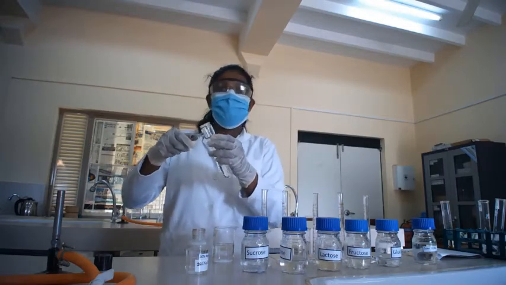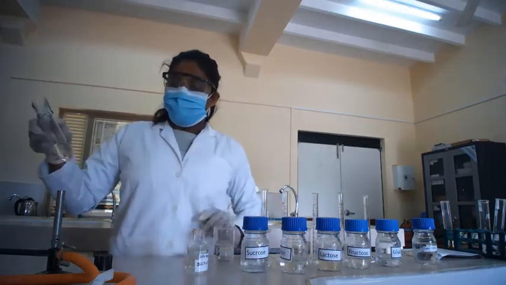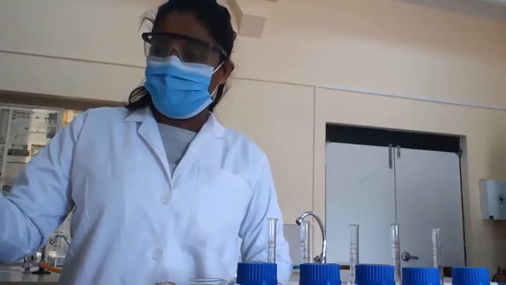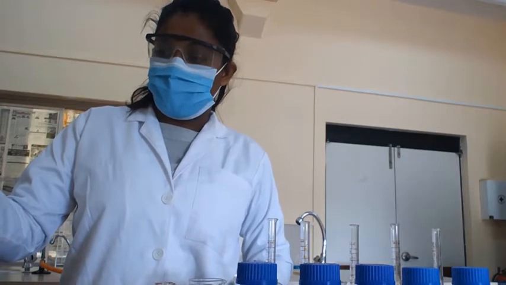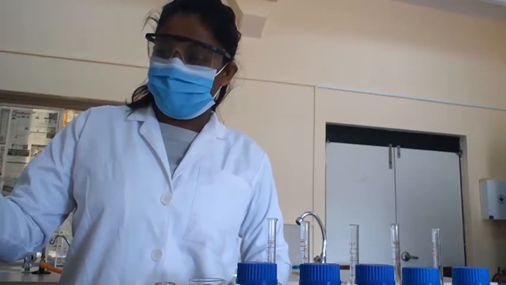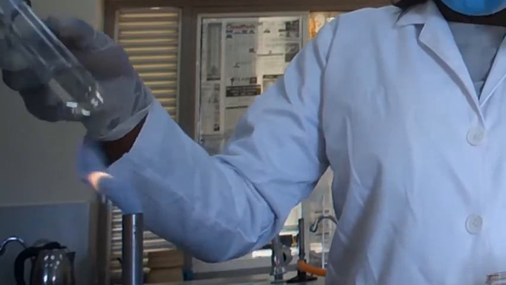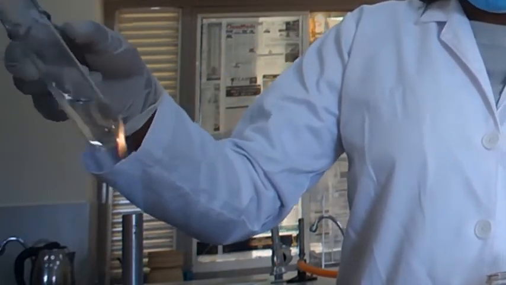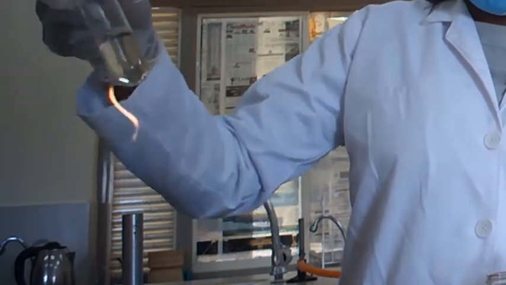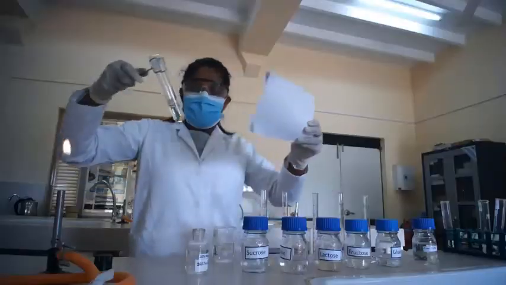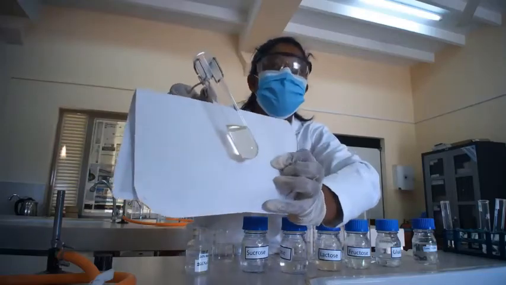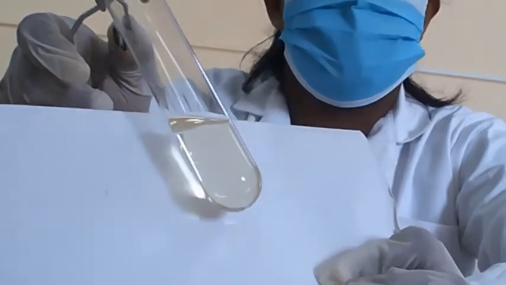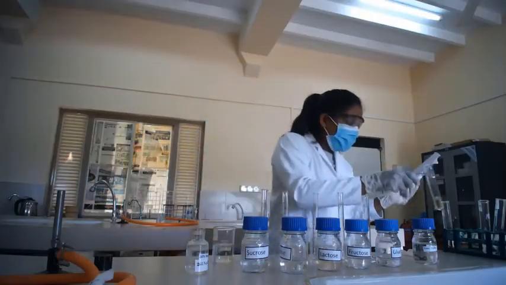Now you are going to boil the sugar solution and observe the color change. Now you can see the color change. The color has changed into yellowish color from colorless. Now we are going to let it cool down.